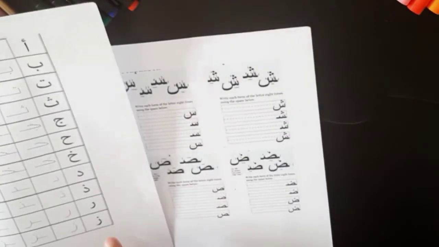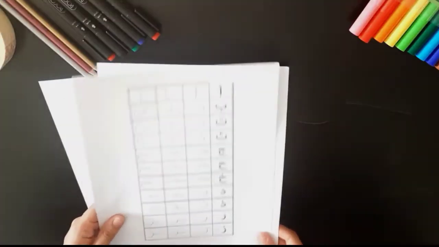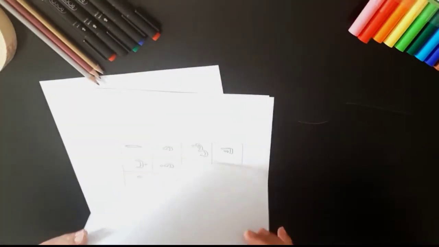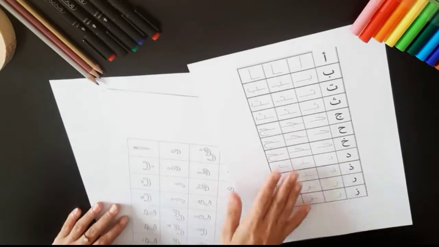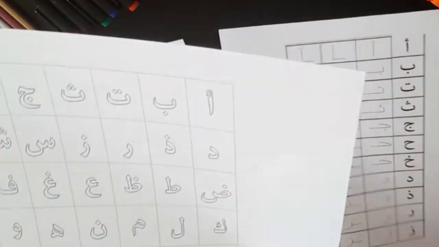So we have two parts of worksheets. One starts from Alif, Ta, Za, and then we have another worksheet which is Seen, Sheen, Swad, Zod till Ja. Because we have a short time in the video, we are going to cover some letters here, but I have uploaded this worksheet on our website and the link is in the description box.